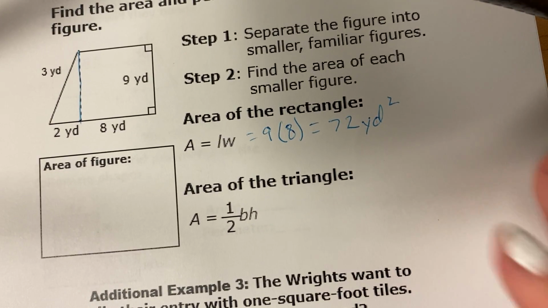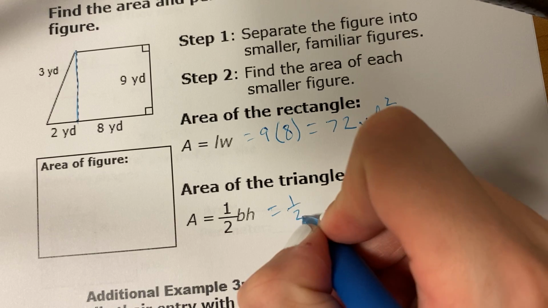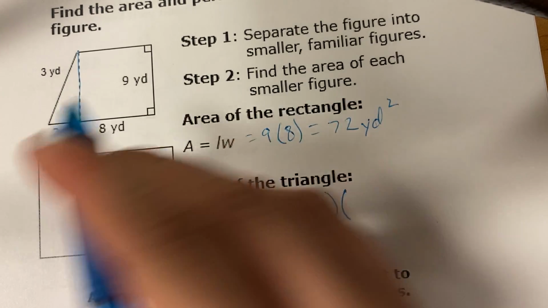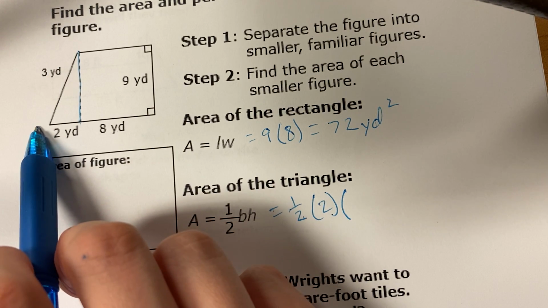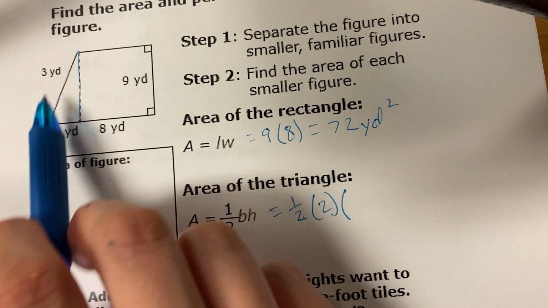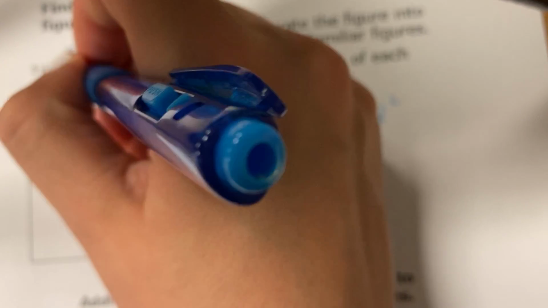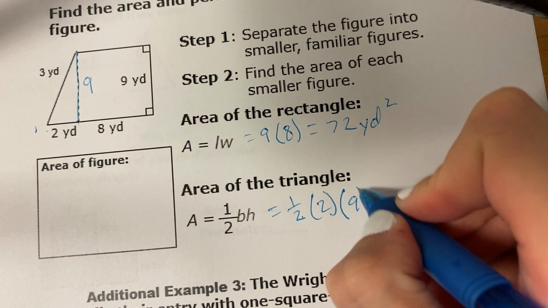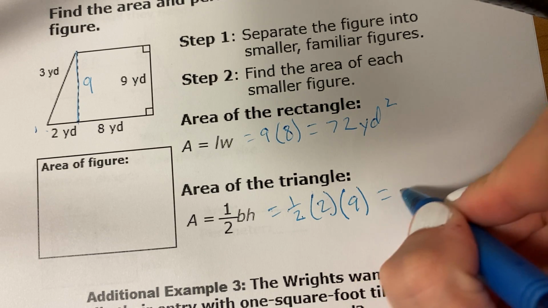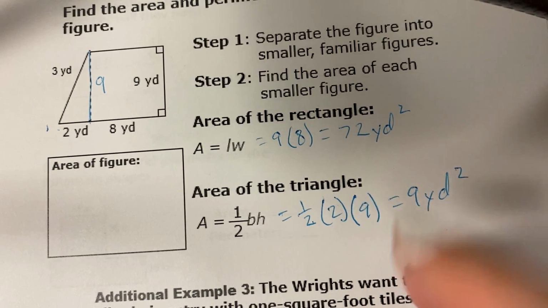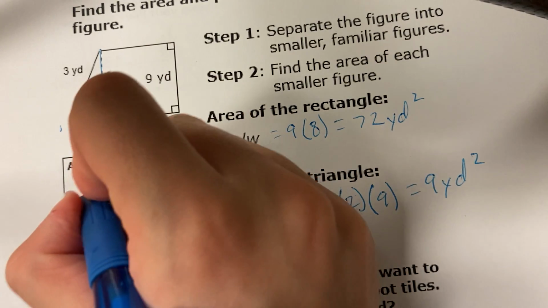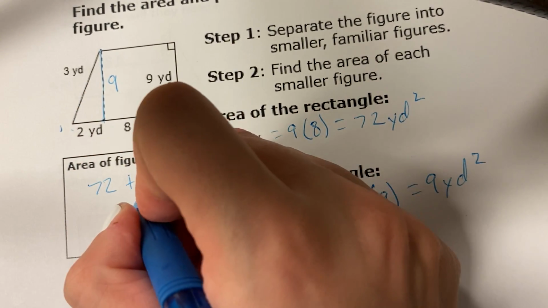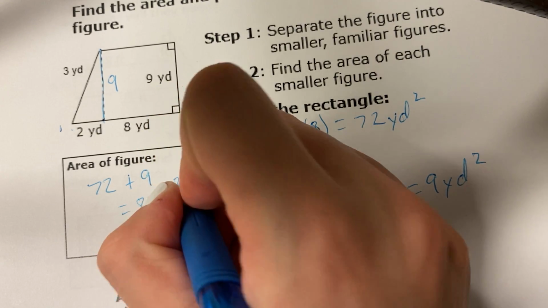The area of the triangle is 1/2 my base, which is 2, times my height, which is 9. Don't say 3. So the area here is just 9. The area of my entire figure is 72 plus 9, which is equal to 81 yards squared.